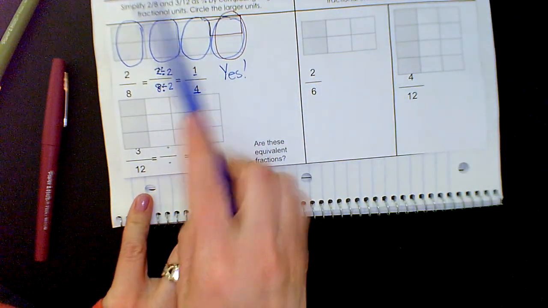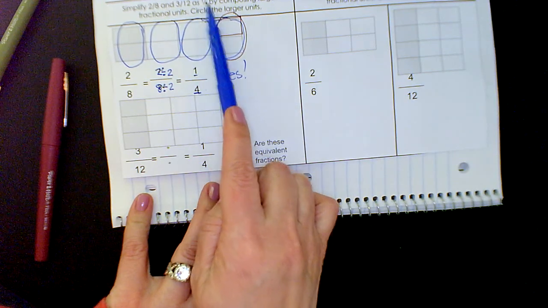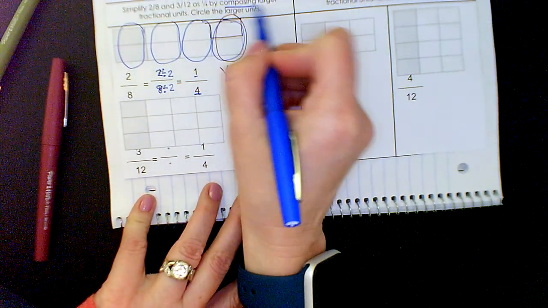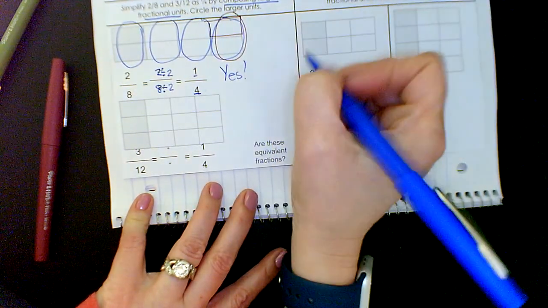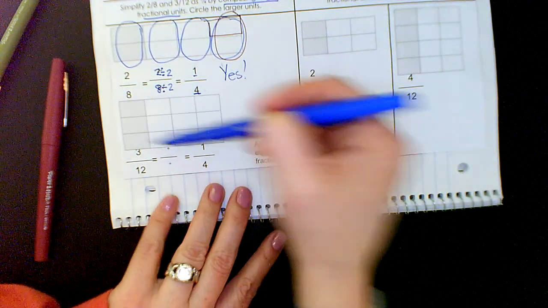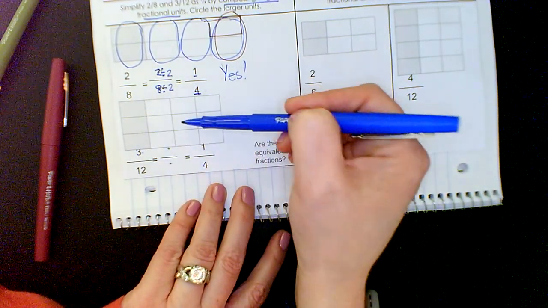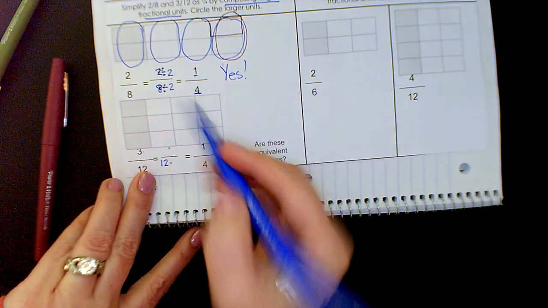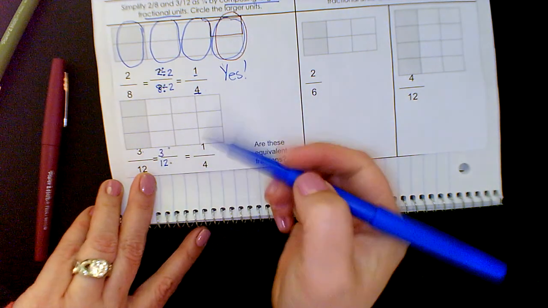All right, now we're going to take 3/12 and simplify it as 1/4 by composing larger fractional units. When it says composing larger fractional units, that means I'm going to divide. Let's make sure that this is 3/12. So I have 1, 2, 3, 4, 5, 6, 7, 8, 9, 10, 11, 12. My denominator is 12. My shaded part is 1, 2, 3, is 3.